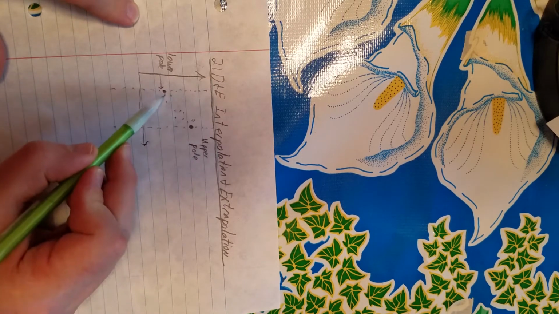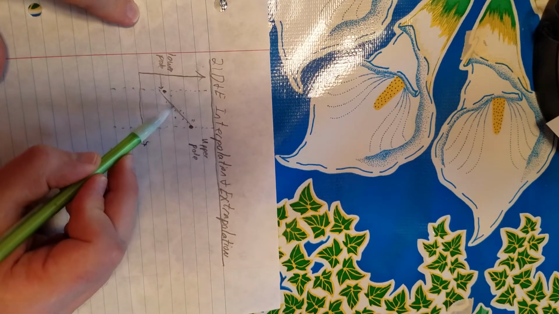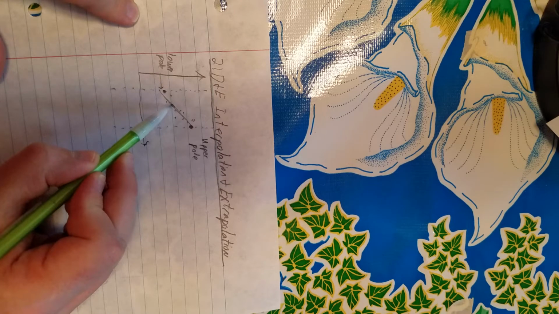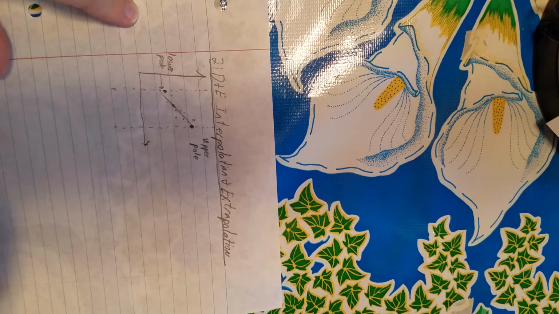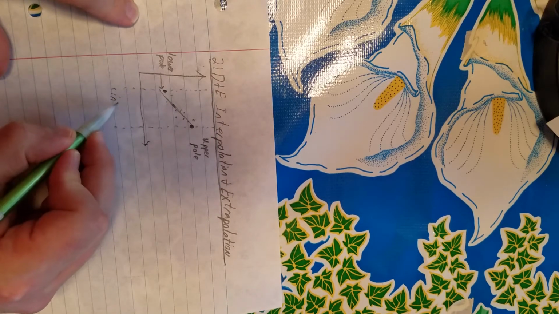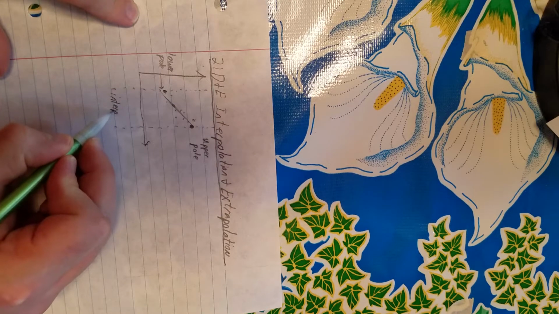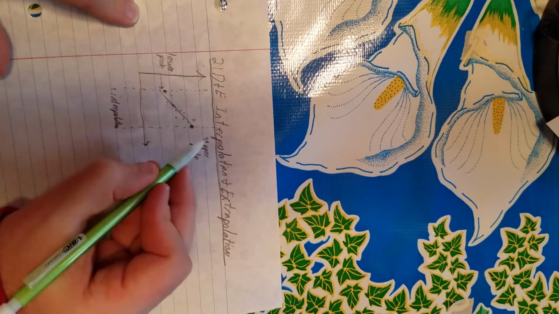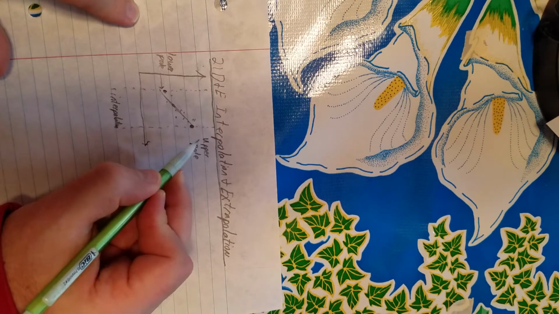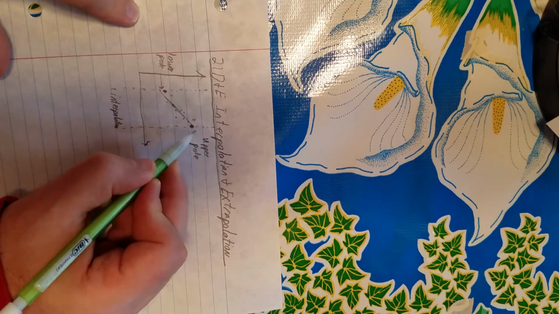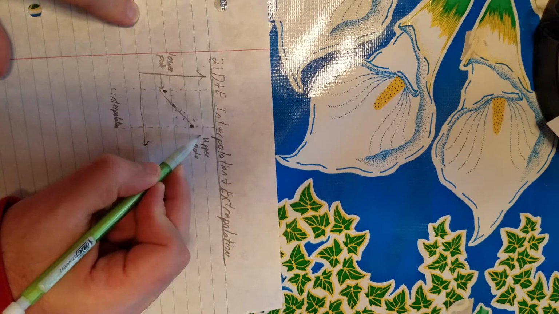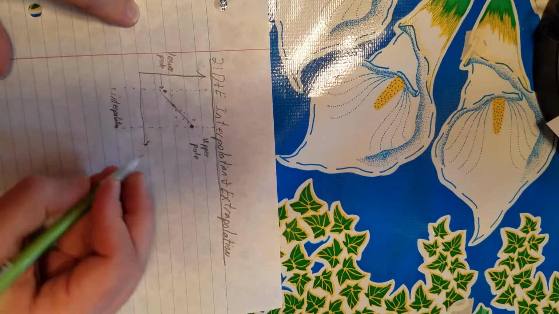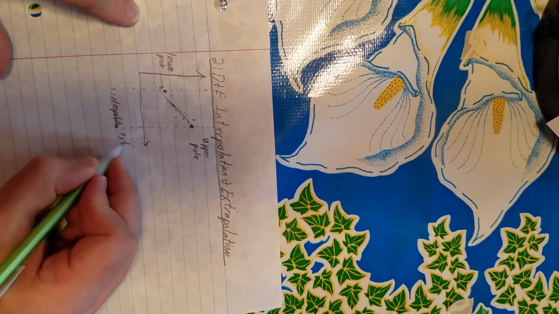So like if we have, say, a best fit line like that, and we want to predict this value right here, which is between the poles, that would be an interpolation guess. Anything outside the poles, so if I want to predict what happens outside this pole or outside this pole, that would be an extrapolation.